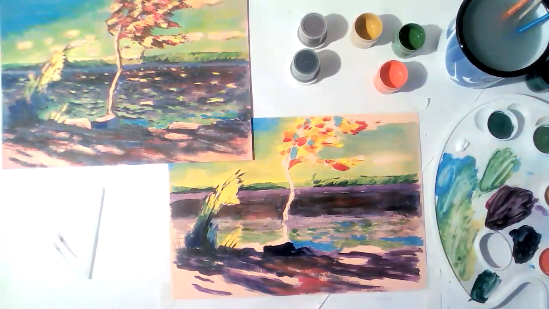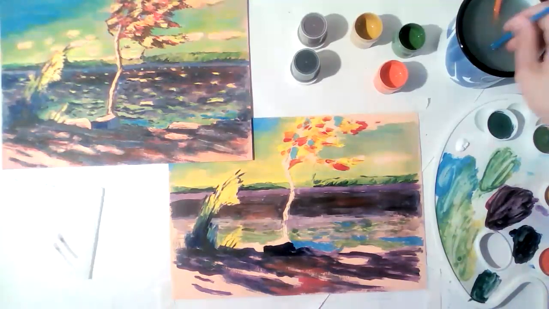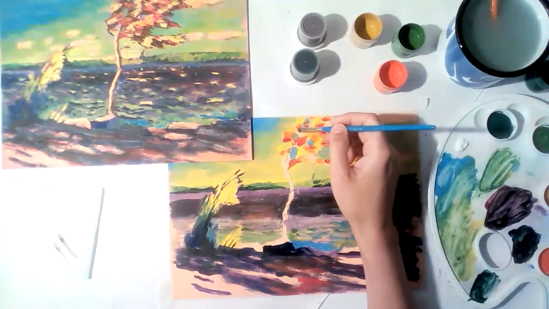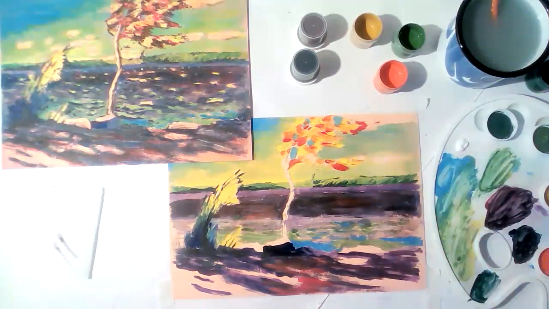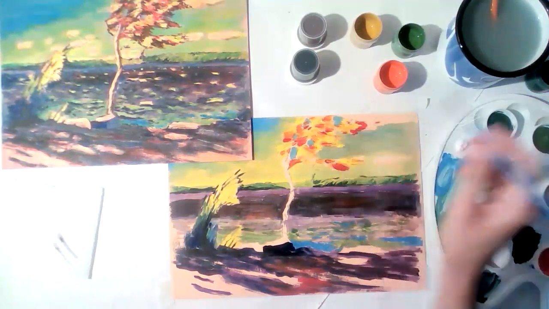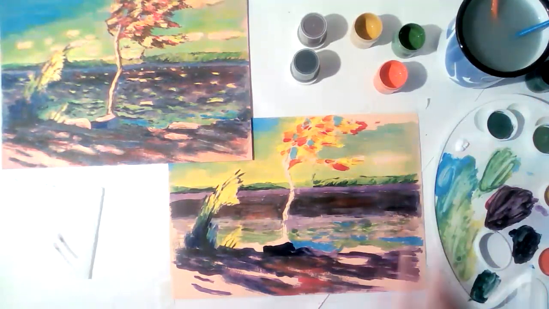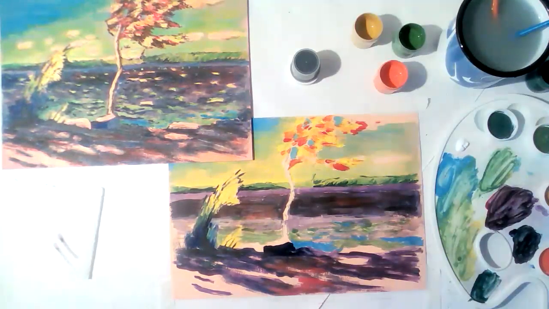Yeah, so give it a few minutes to dry, so as not to have it all too mixed up. Yeah, then, while it's drying, I can go to my trunk with the brown.